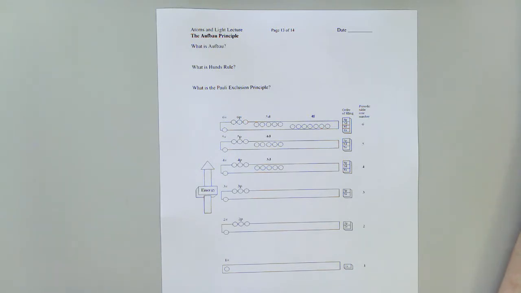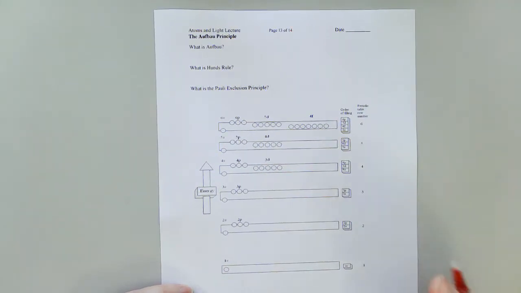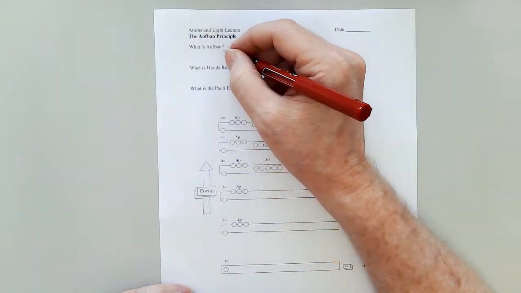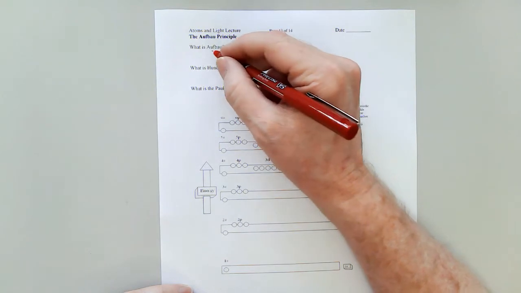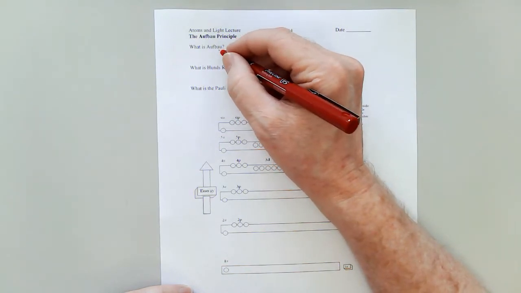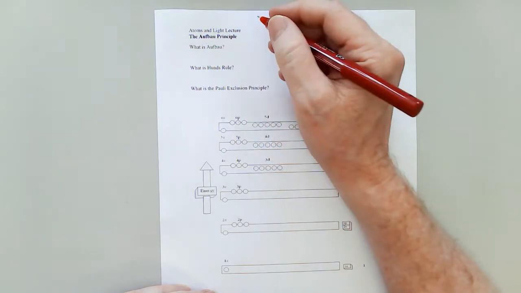So today we're going to be looking at something a little more complicated, and that is how electrons go into orbitals. And it is described by something that is called the Aufbau Principle. Now, Aufbau in modern German would mean construction, and it's based on two words, auf, which is up, and bau, which is building. So really this is the building up principle.